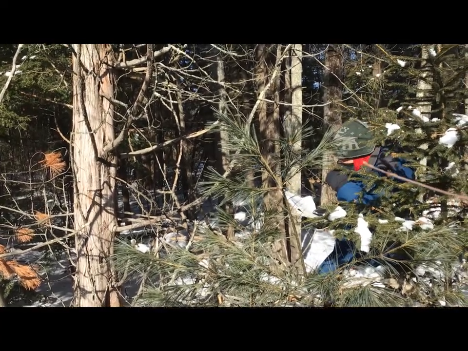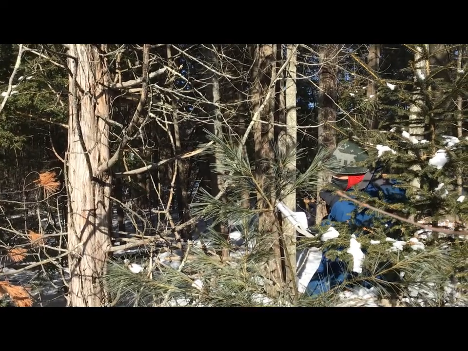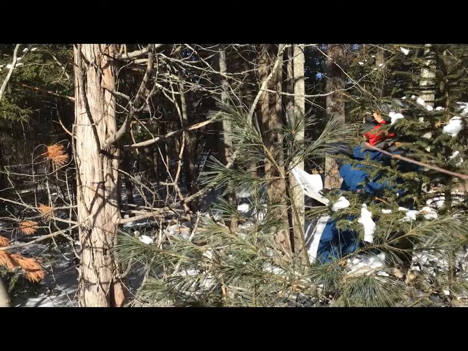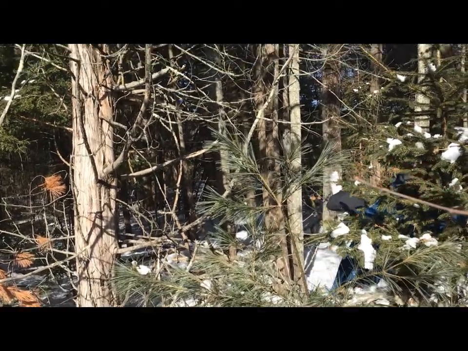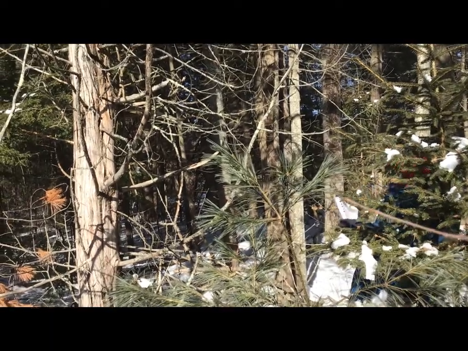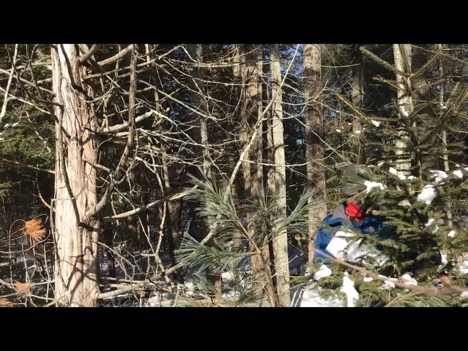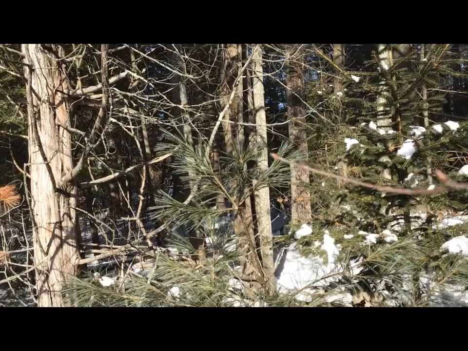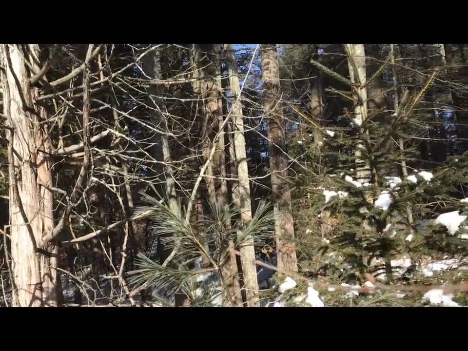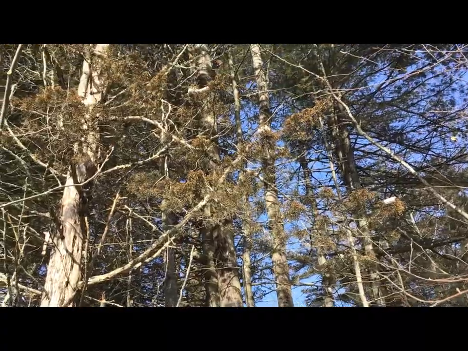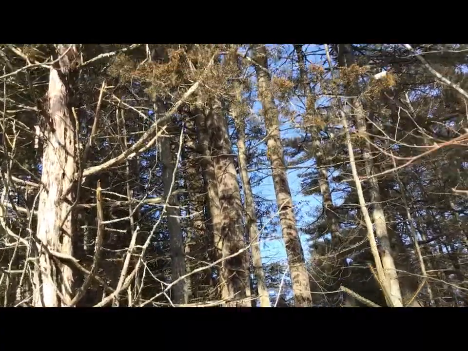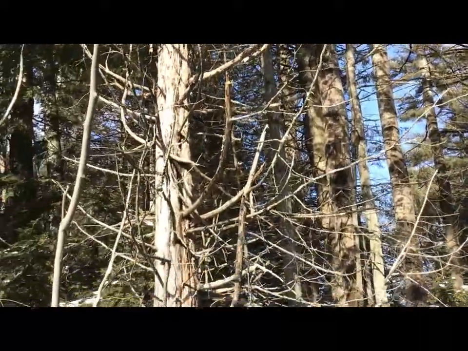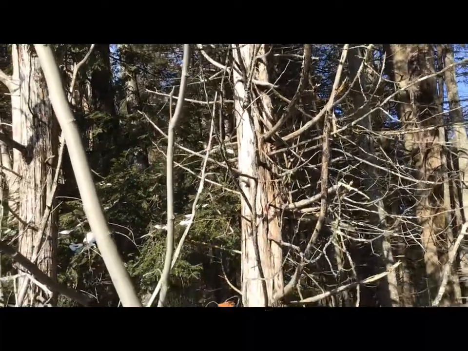And the red cedar, damn if I can't see the red cedar, which I believe this is, is not a cedar at all.